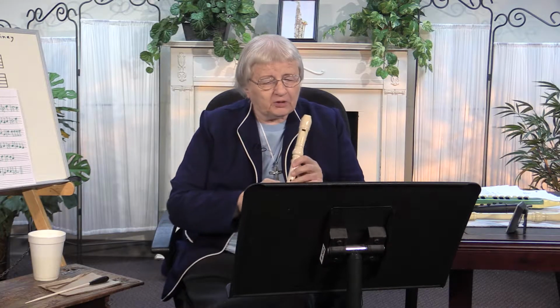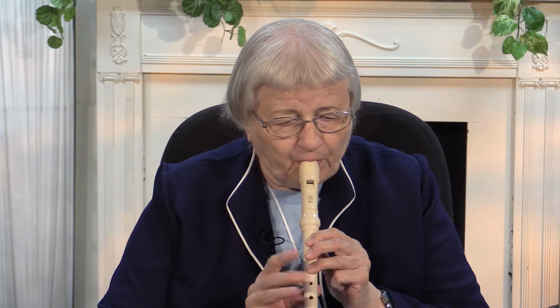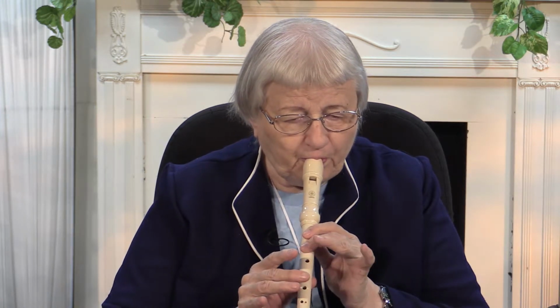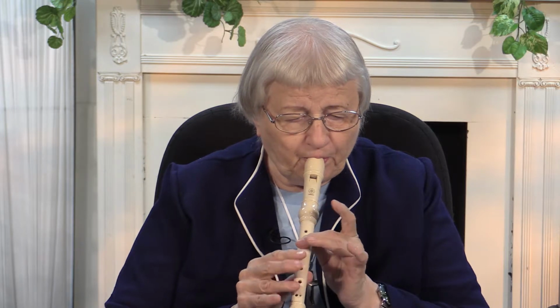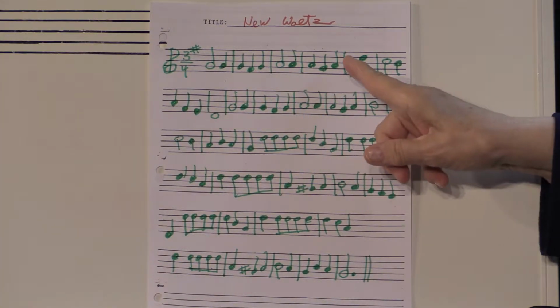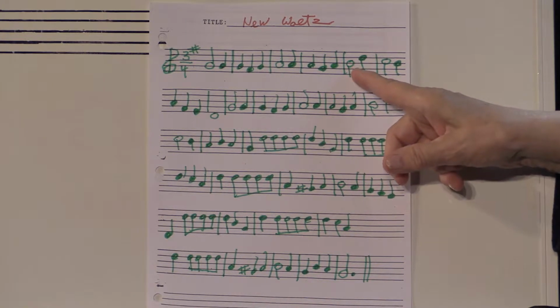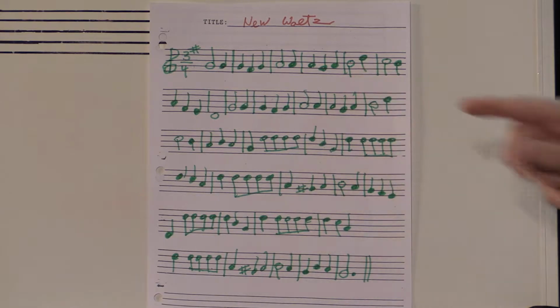Now, I tongued each note, and this is what you have to do. There are some times when you'll have a slur. I'll put a couple in here. Now, what I did was I slurred these notes right here, this and this. And the notes that were the half note and the quarter note, I tongued all of those notes because otherwise it's not going to come out clear.